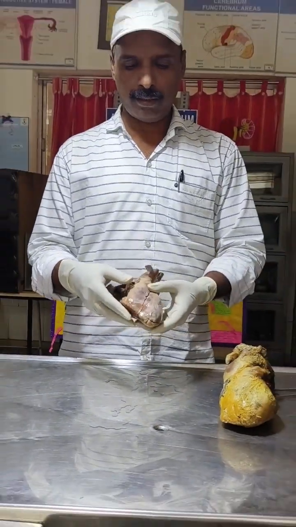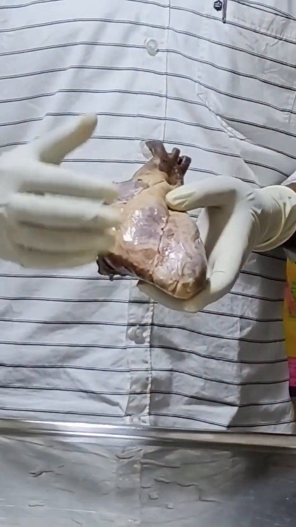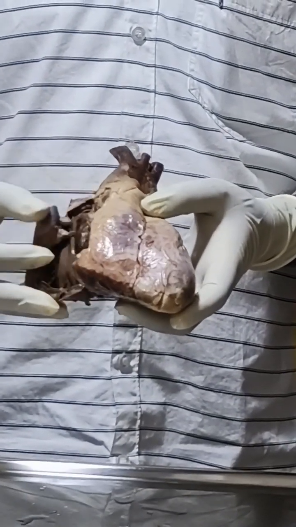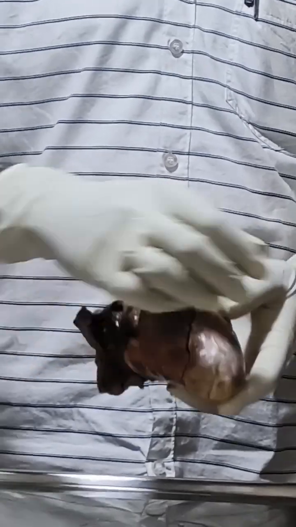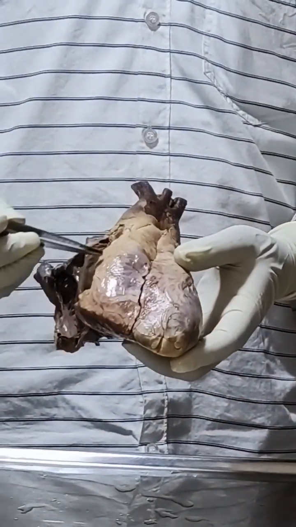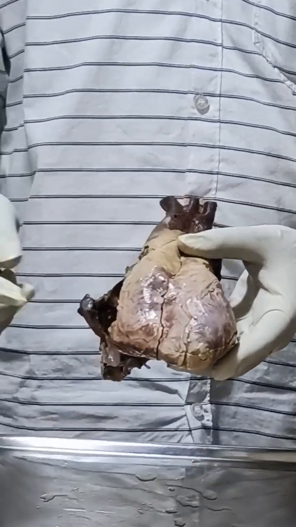So my dear students, we have to explain the ventricles among the total 4 chambers of the heart. We have the right ventricle. This is the outline where you can see the right ventricle, and this is the chamber which is the left ventricle.